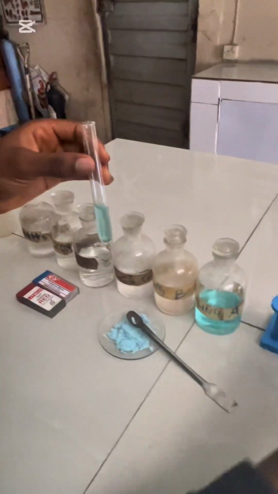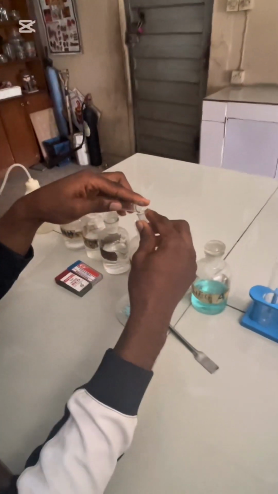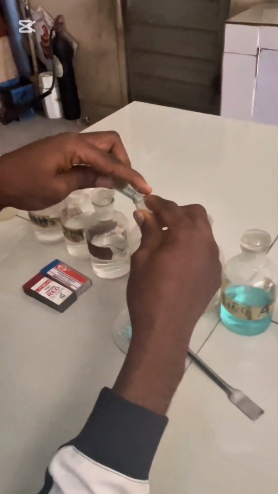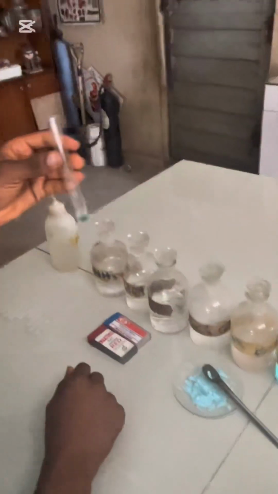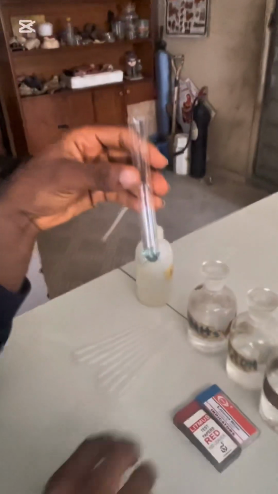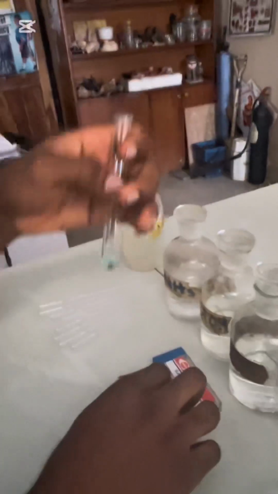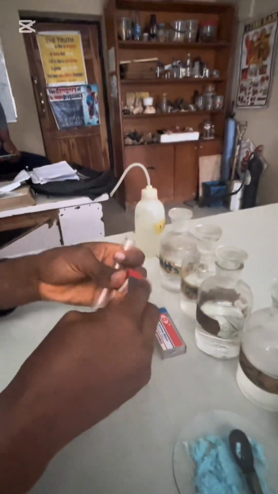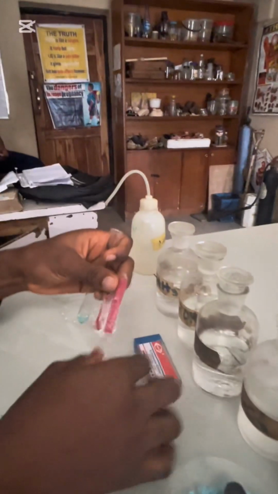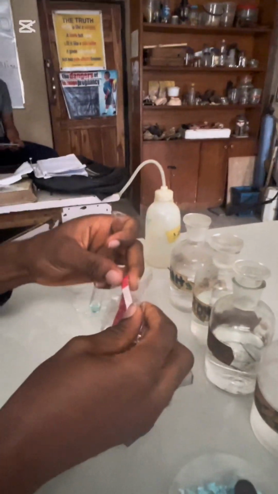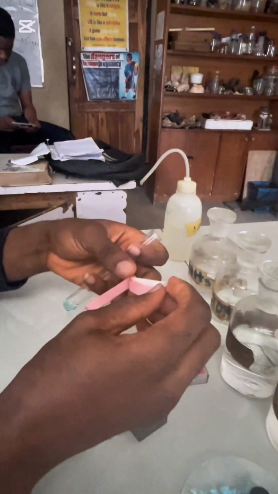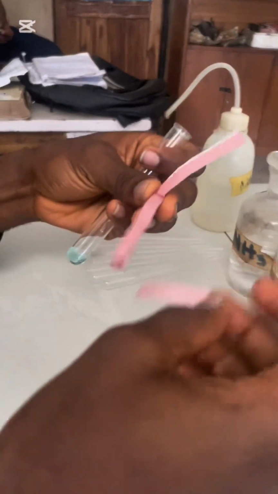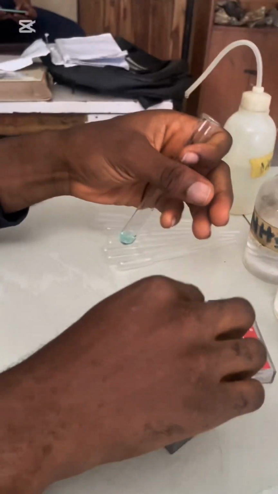Now we can be told to take a little portion of C. The question could be that we should add a little bit of sodium hydroxide, or we can be asked to test with litmus. Whenever you're asked to test with litmus, you test with both red and blue. You don't select the one you would want to use. So I'm testing with both red and blue.